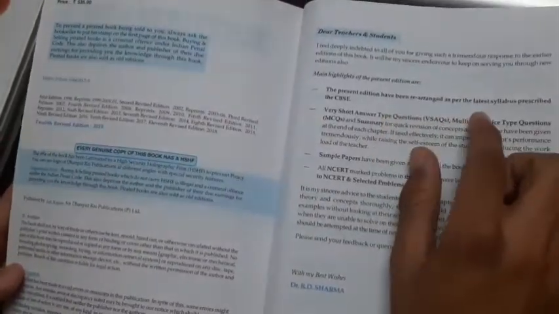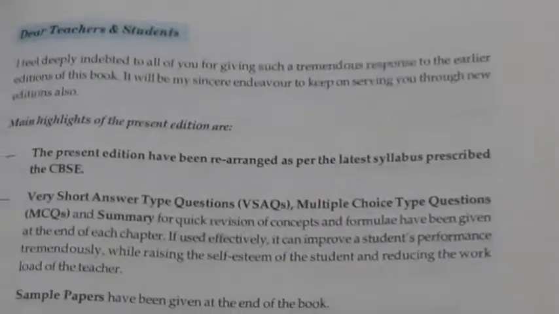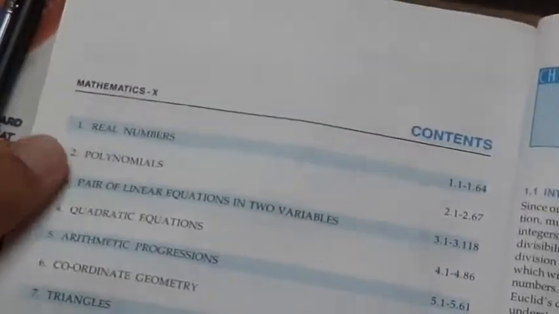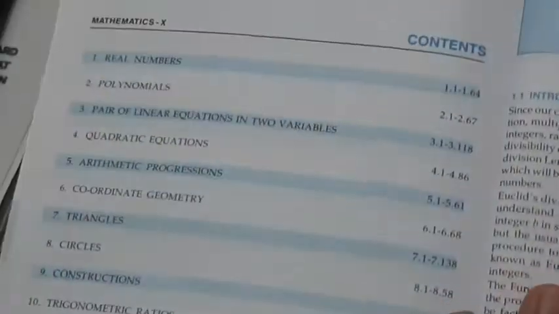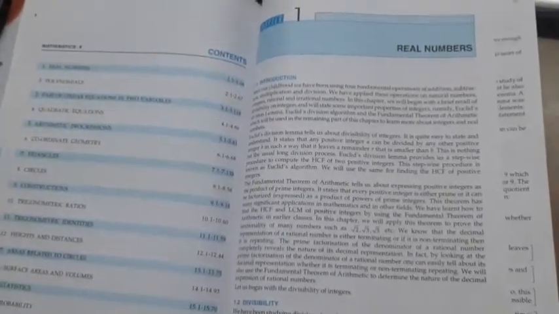Now first, if we open the book, here we have some of the credentials of Dr. RD Sharma, and then a bit of information related to what the book is all about and what it contains. This is the present edition, along with all types of questions like very short answer type, MCQs, and other short answer and long answer type questions. Then we have the index. The chapters are divided into 16 units, as you can see, and some of them have already been done due to the term 1 examination. So I'll be telling you how I did RD in the term 1 examination.